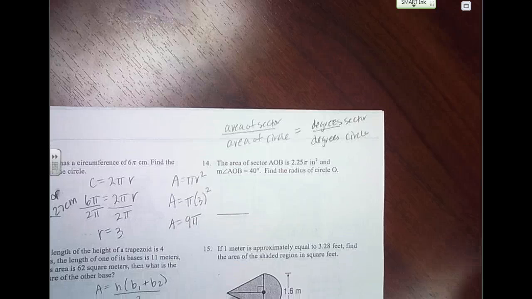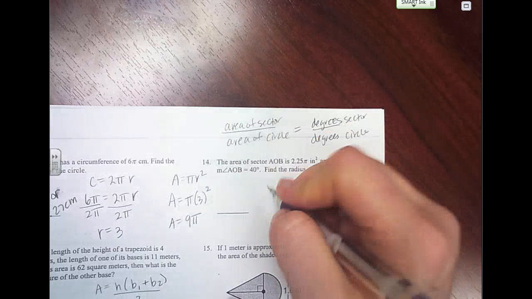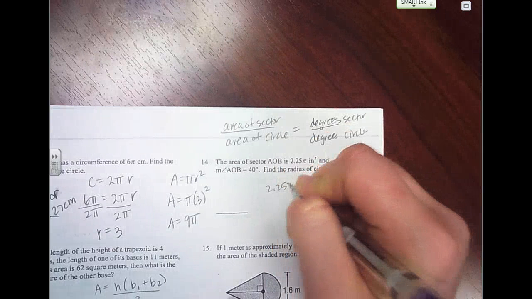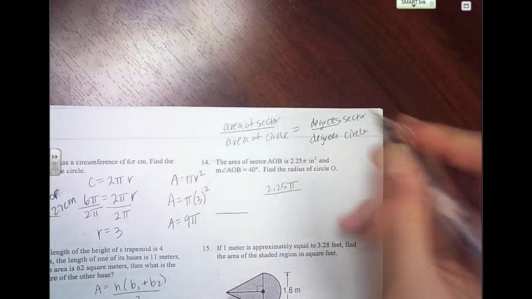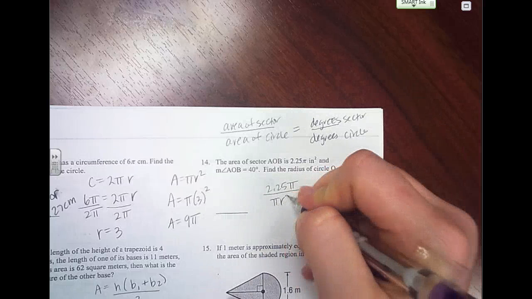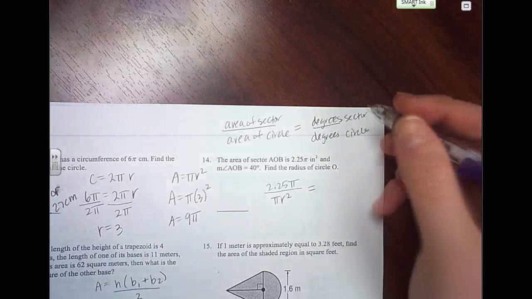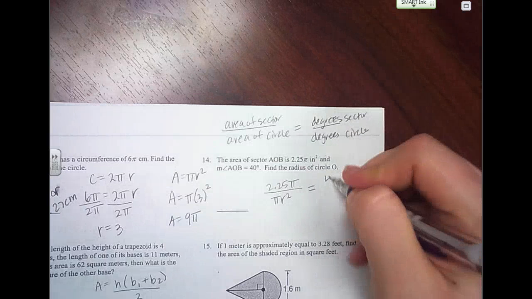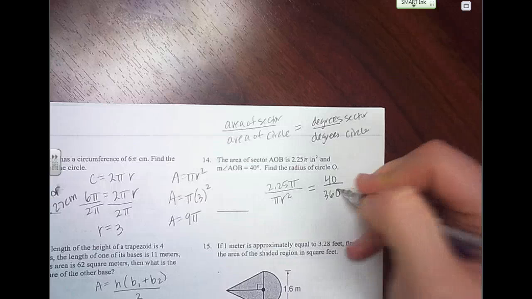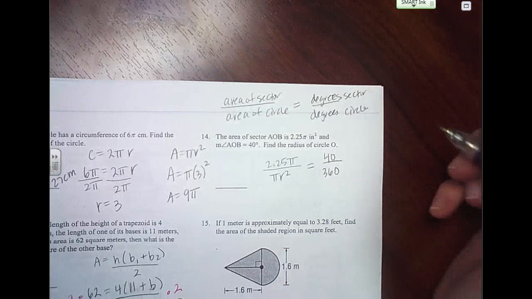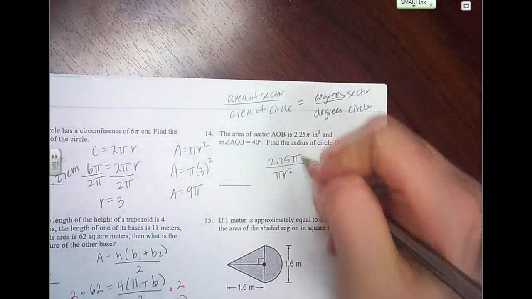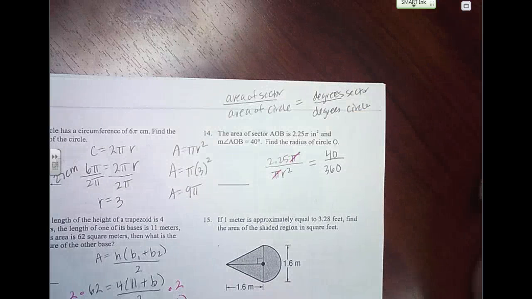Okay, so they gave us the area of a sector, so I'm going to put that right here, 2.25 pi over, we don't know the radius, so that's going to be pi r squared, equals, the degree of the sector is 40 over the circle is 360. So one thing I'm going to do first is I have a pi over a pi. I'm going to cross those out to make it a little bit easier.